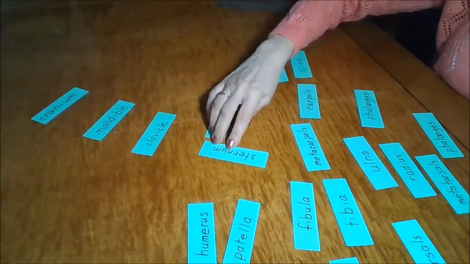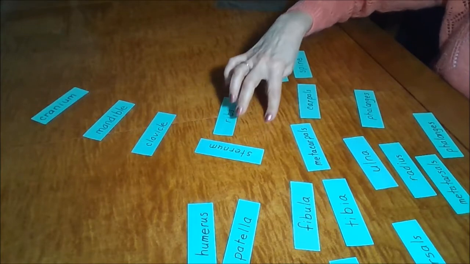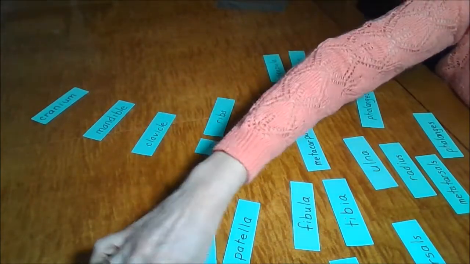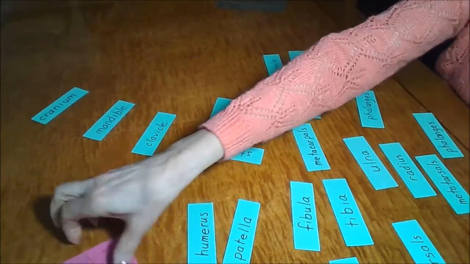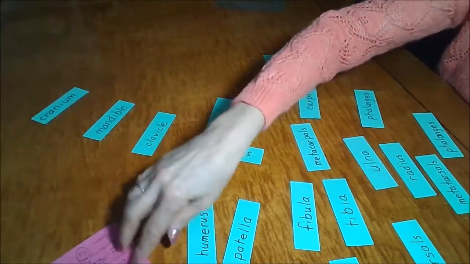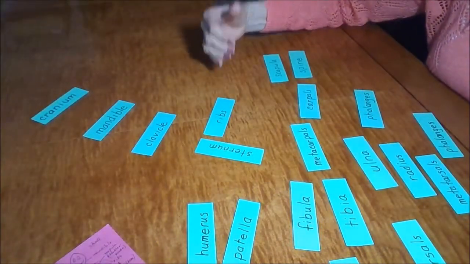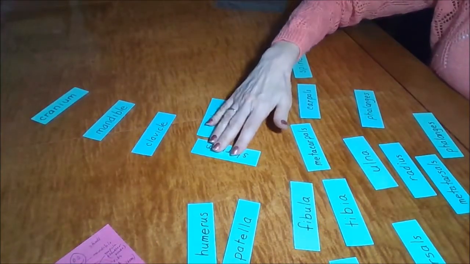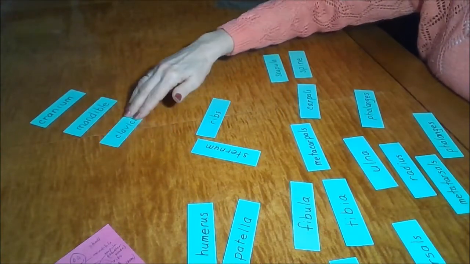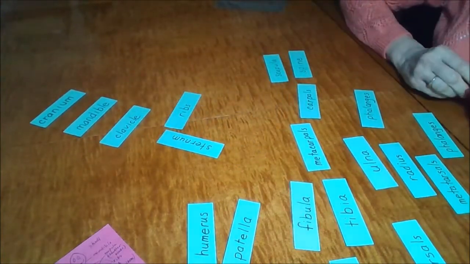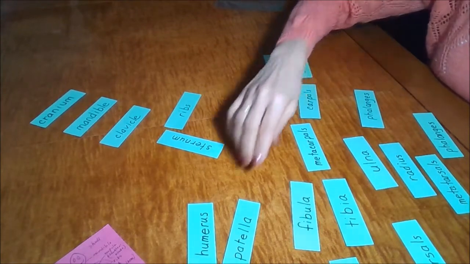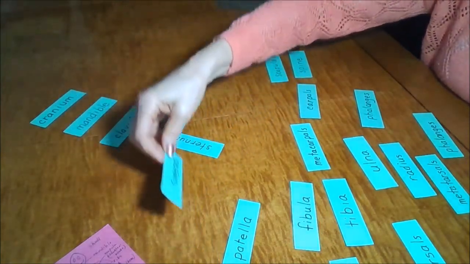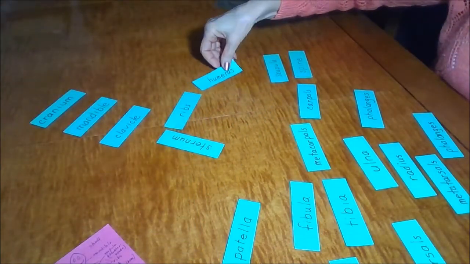So I'm going to place that here with the ribs coming off of the sternum. Your child may have to go to the diagram in order, but this is the studying phase of our learning.